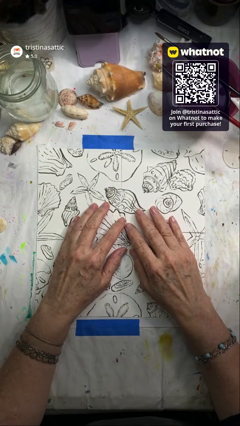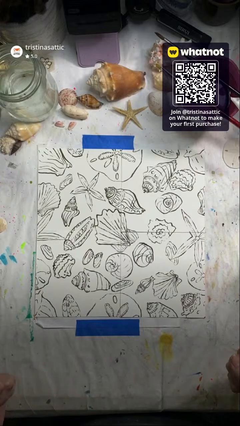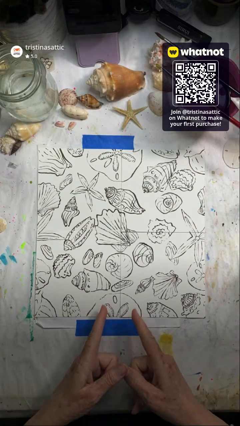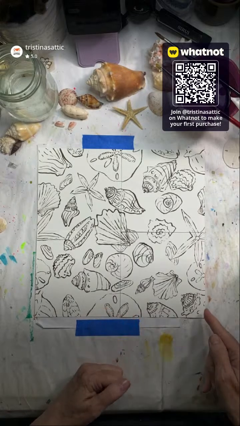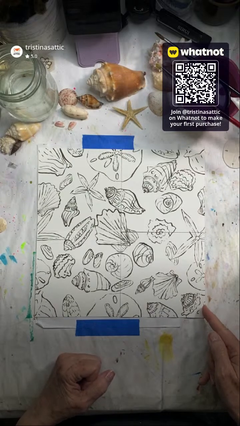There we go, like that. So there's that big shell right there. That looks good. And then did I do this in the middle yet? I think what I'm missing so far is doing this one in the middle.